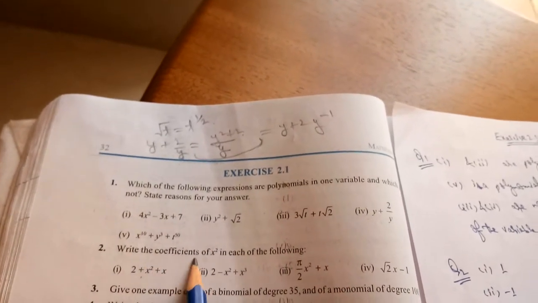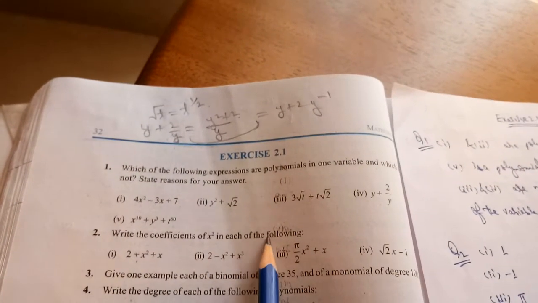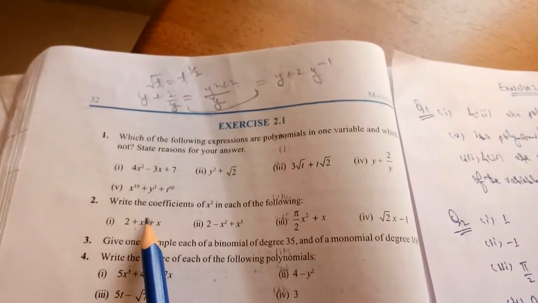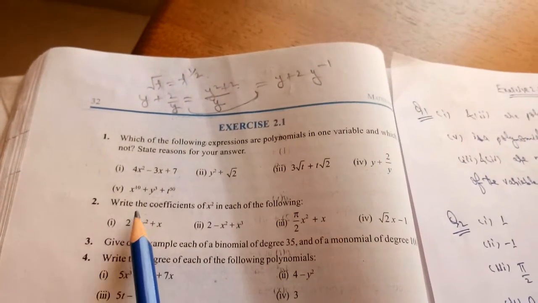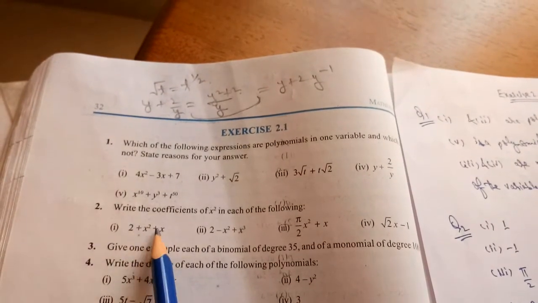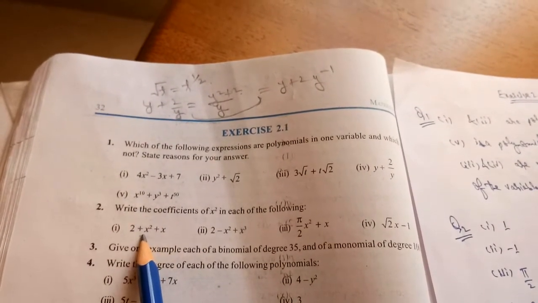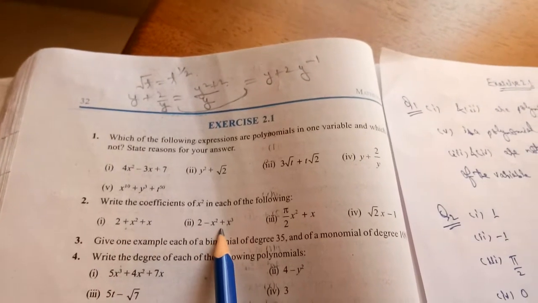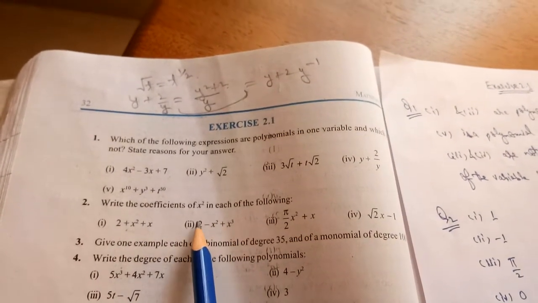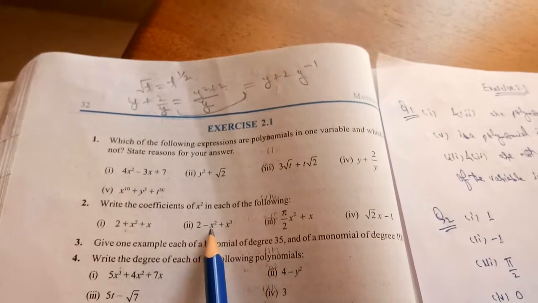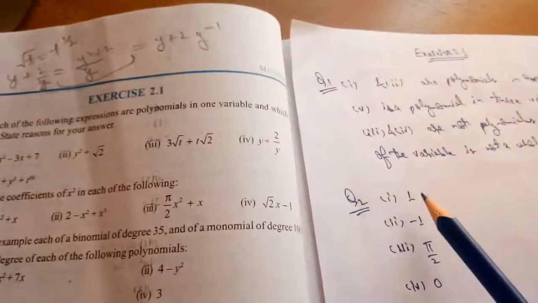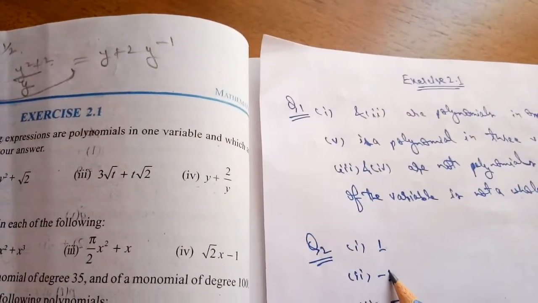Second question, write the coefficient of x square in each of the following. Coefficient of x square, don't see the other terms, only see the x square term. It is x square. How much does x square come with? 1 only. So the coefficient of x square in this will be 1. Here, see only x square, forget the remaining terms, it is minus times x square, that is minus 1. So for the first it is 1, for the second it is minus 1.